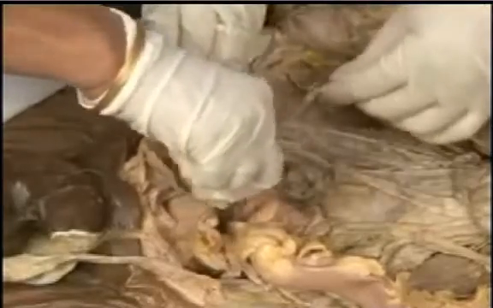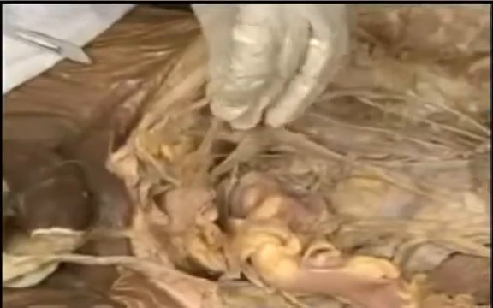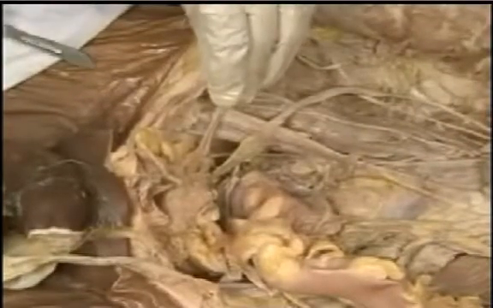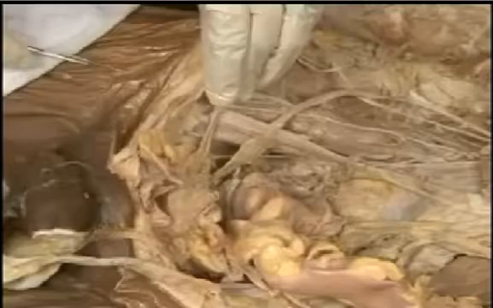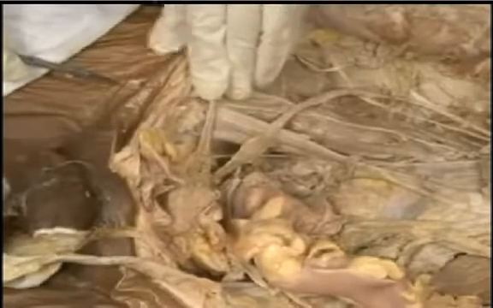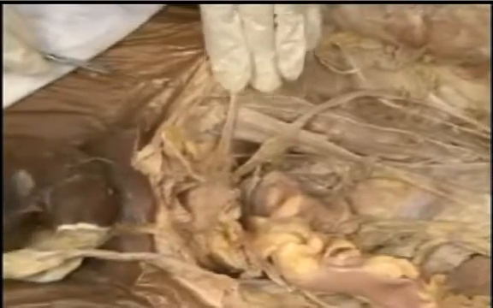anteriorly and goes to the base of the bladder, and then it joins with the duct of the seminal vesicle to form the ejaculatory duct, which opens into the prostatic part of the urethra.